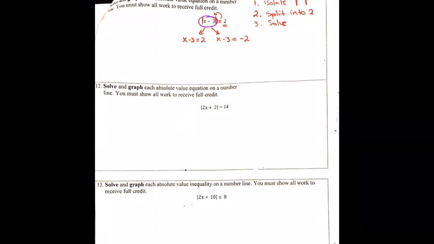Solve. I need x by itself, so I need to add a 3 on both sides. 3 goes away, and I get x equals 5. And for the second one, I have to also add a 3 on both sides. My 3 goes away, and x equals positive 1.